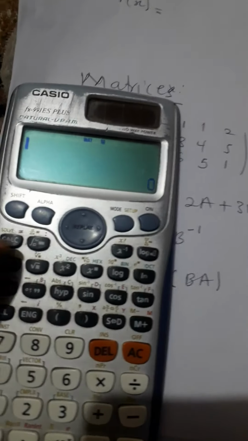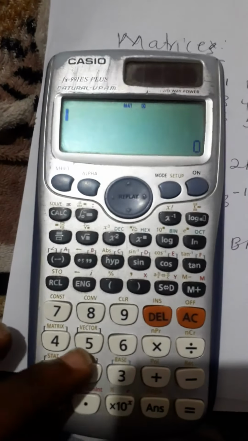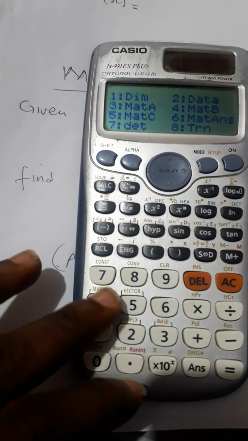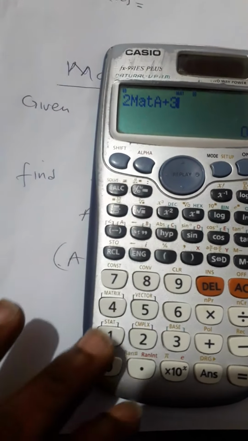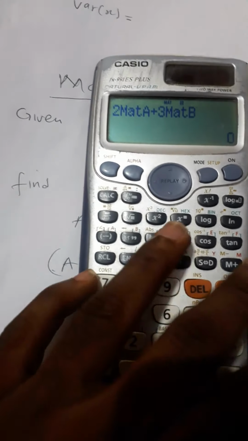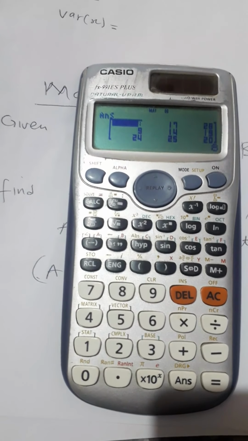Okay, let's go to 2A plus 3B. So 2 times matrix A, plus 3 times matrix B. Okay, and that will give me this. I hope this is okay. This is very, very cool, right? So you don't need to be calculating this.